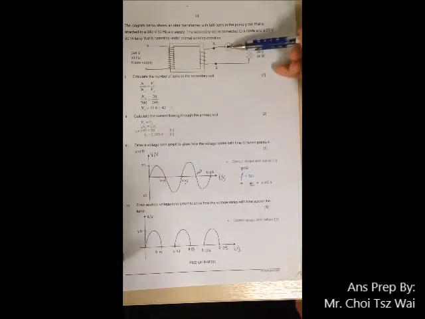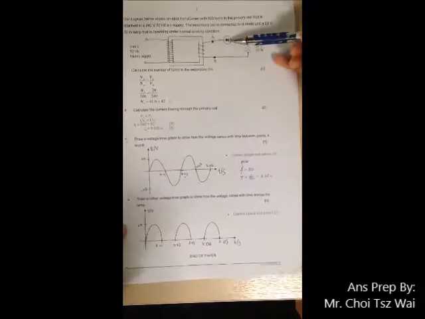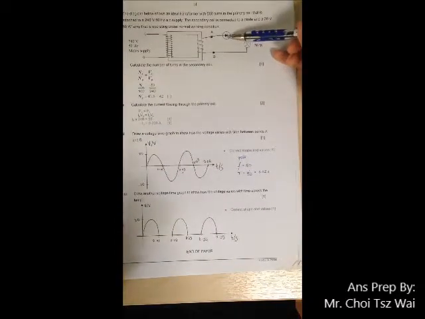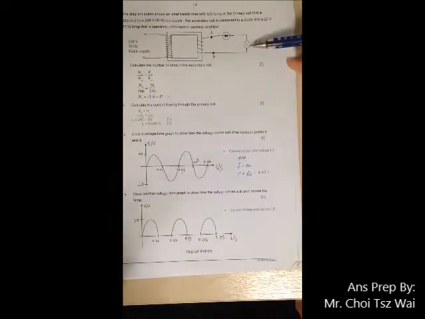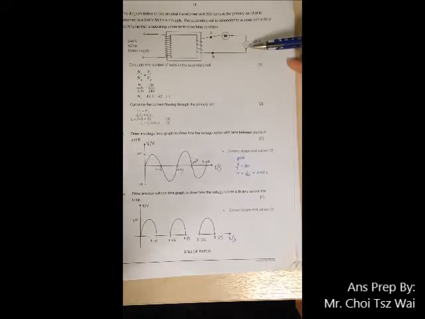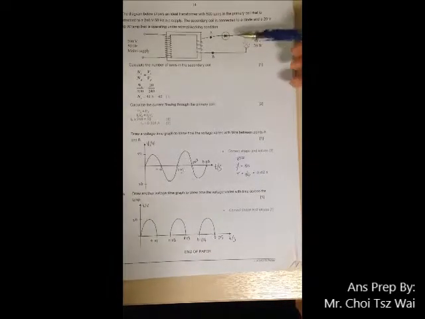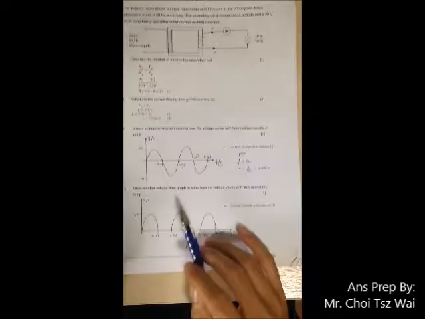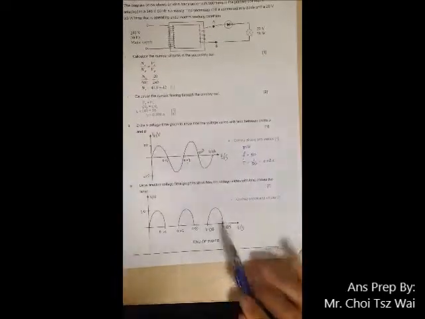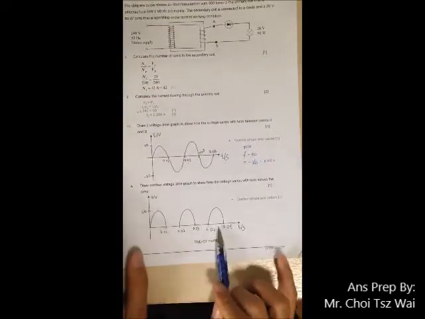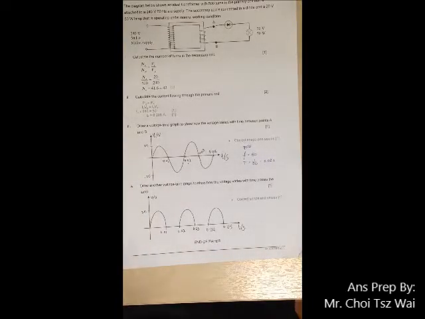So A and B is not affected by the diode, but the lamp is actually positioned after the diode, so it's going to be affected by the diode. And if you know the function of the diode, basically the diode will block off all the negative part of the graph. So very simple, you just sketch out the exact same graph, erase the bottom part, and you should be fine. Okay? That's all for paper 2.